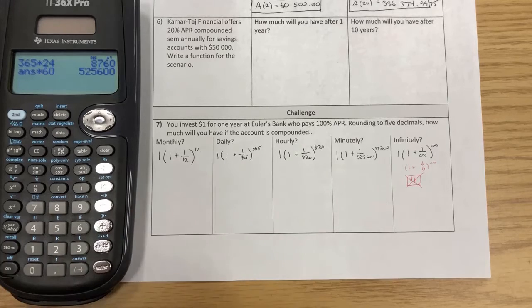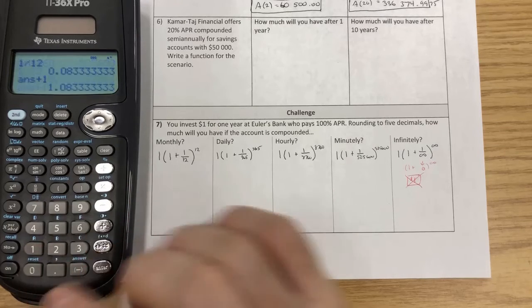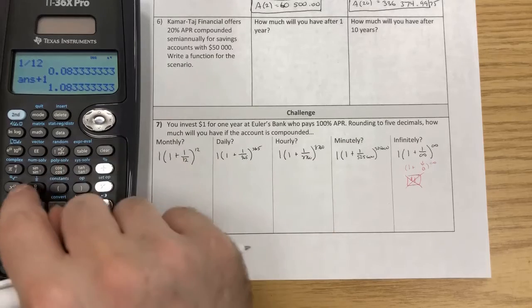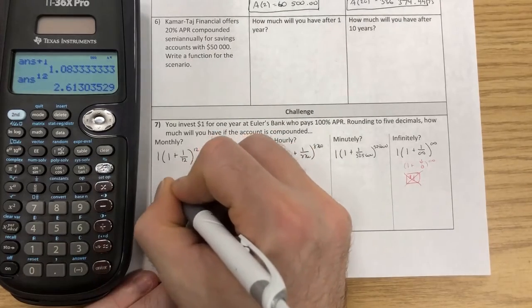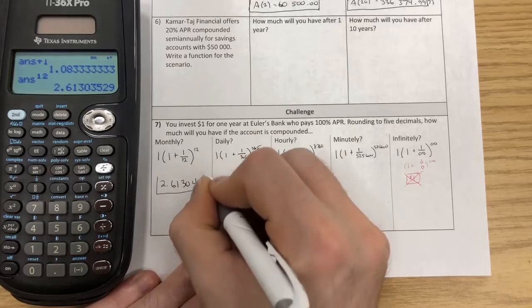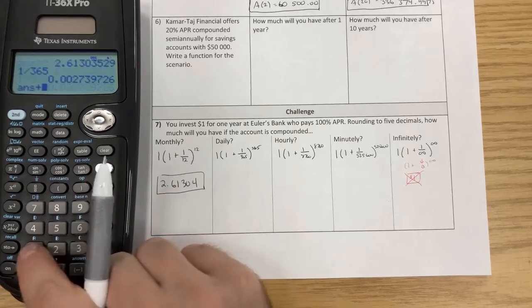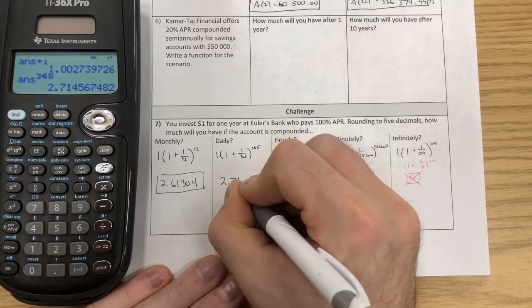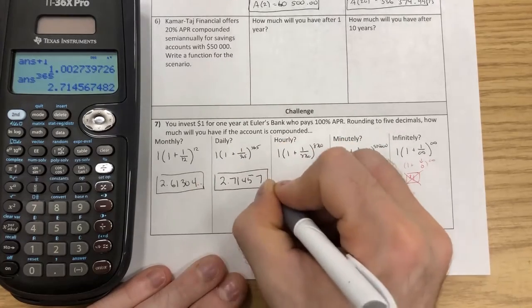Okay. So for the first one, what we notice is that we're going to take 1, and we're going to divide it by 12. We're going to add that to 1. And we're going to ignore this 1 out here because anything times 1 is itself. So we're just really dealing with 1 plus 1/12, raised to the 12th power. Rounded to 5 decimals, we would get 2.6130, and that 3 would actually round up to a 4. So we'd have $2.61. If we did it daily, raised to the 365, we'd get $2.71 for 5, and that 6 rounds up to a 7, dot, dot, dot.